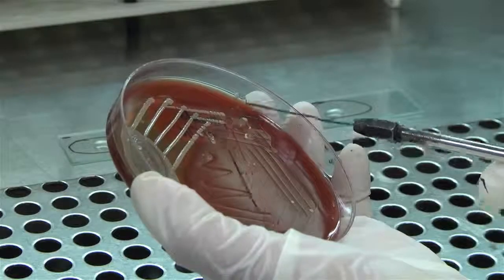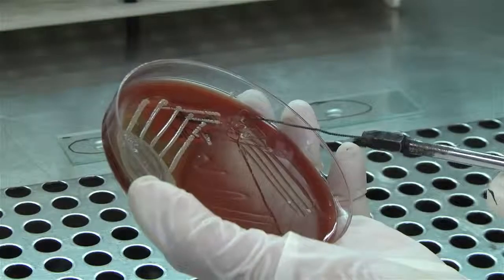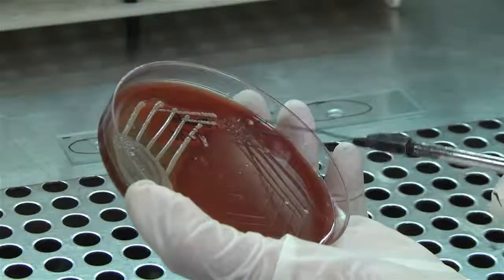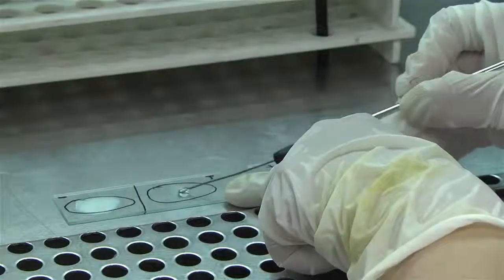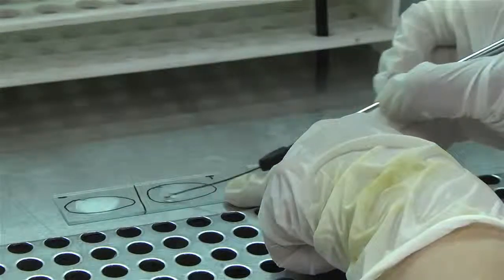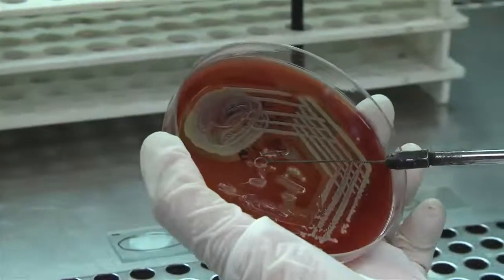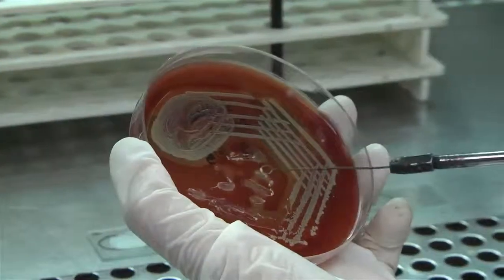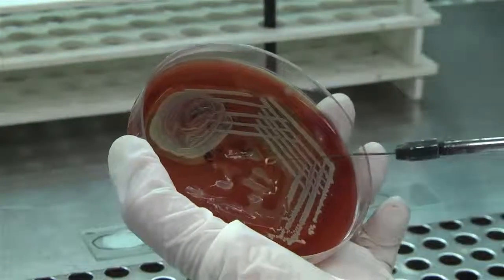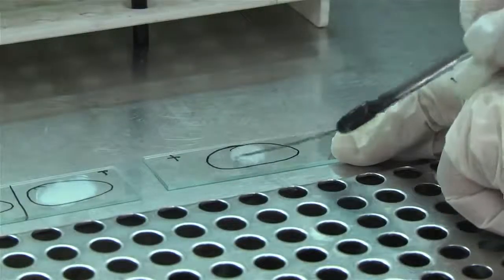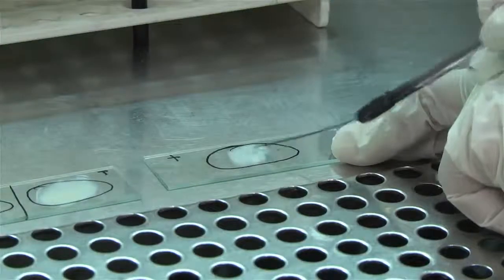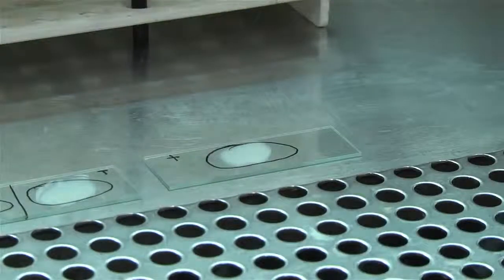Pick 1 to 2 colonies from the test sample with a sterile inoculating loop and gently emulsify the colonies in saline on both sections of the test slide. Similarly, pick 1 to 2 colonies of a known strain of Staphylococcus aureus and gently emulsify in saline on the positive control slide. The emulsified colonies should look milky white in color.